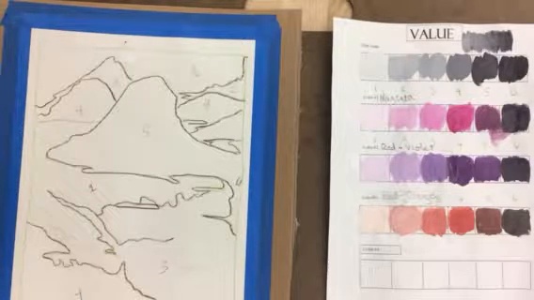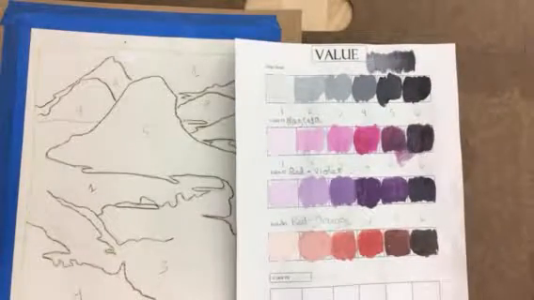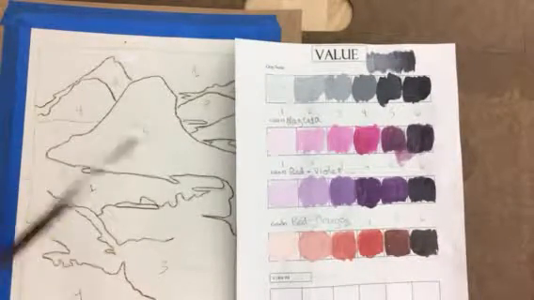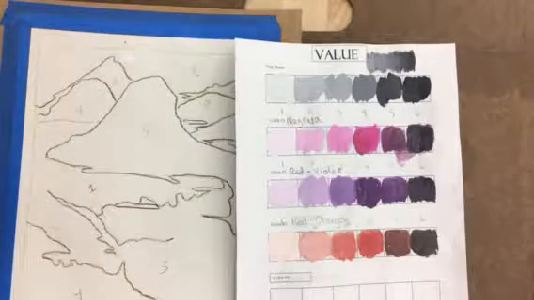Your objective today is to observe value changes in the landscape and use the correct value of a color from your color scheme to paint the landscape. We're working with analogous colors. These are the analogous colors that I've chosen to work with: magenta, red violet, and red orange.